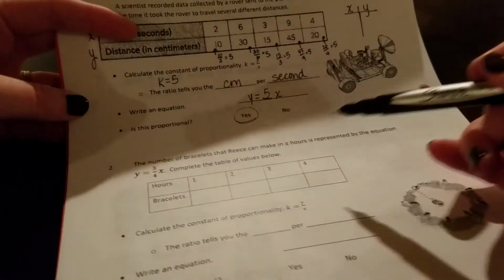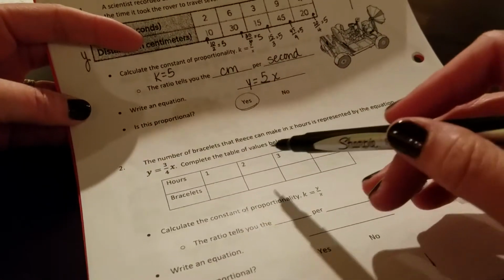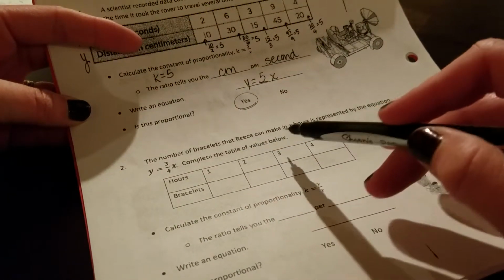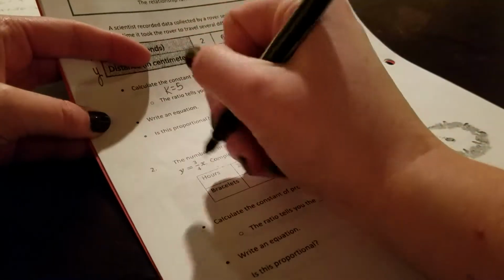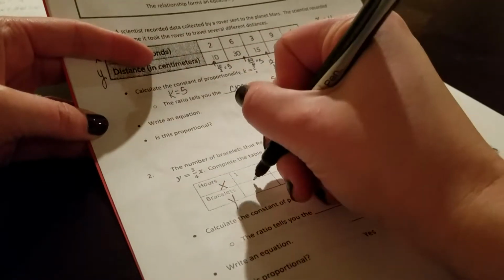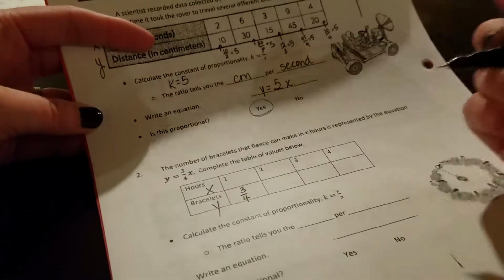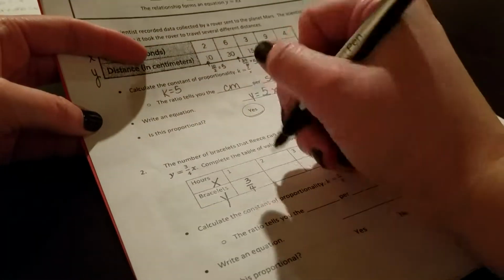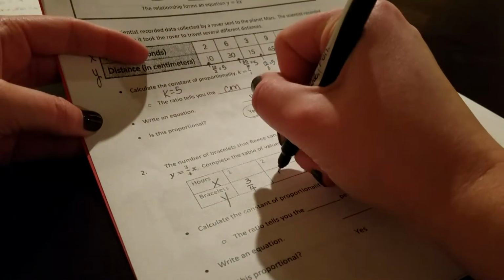Take a look at the next example. The number of bracelets that Reese can make in x hours is represented by the equation y equals 3/4 x. Complete the table of values below. Notice this is x hours and y bracelets. So if x is 1, 3/4 times 1, she's going to be able to make 3/4 of a bracelet. For x equals 2, 3/4 times 2, that's going to be 1 1/2.